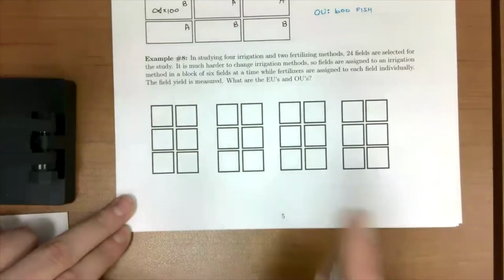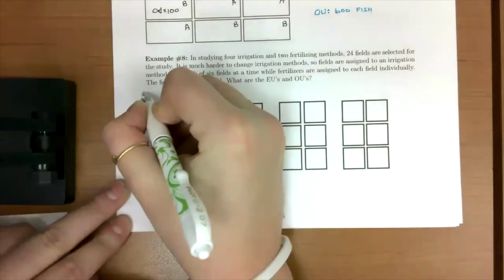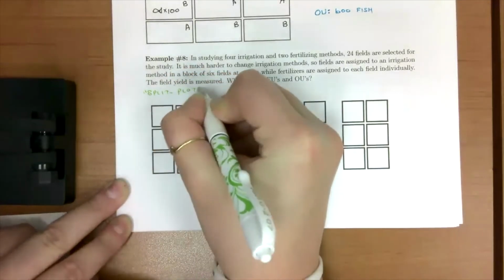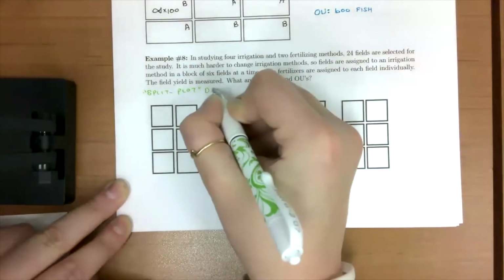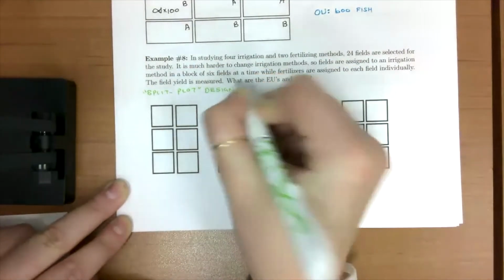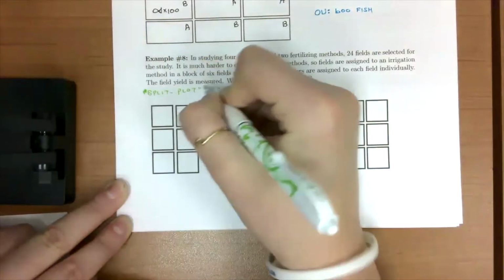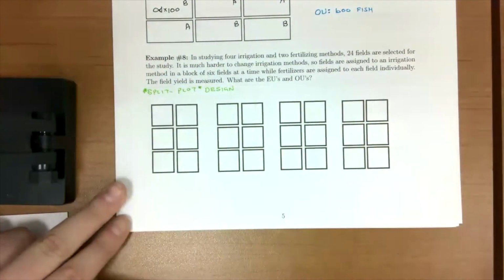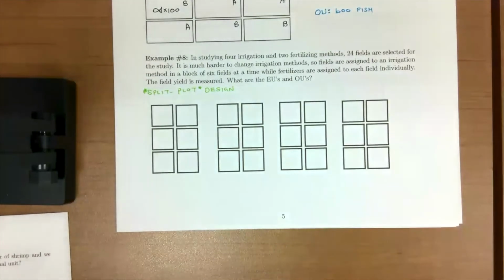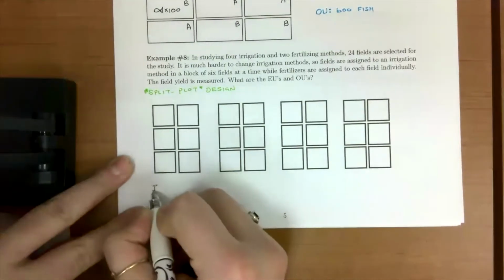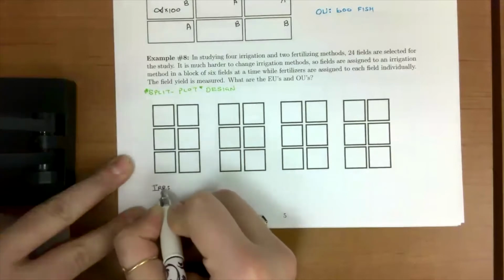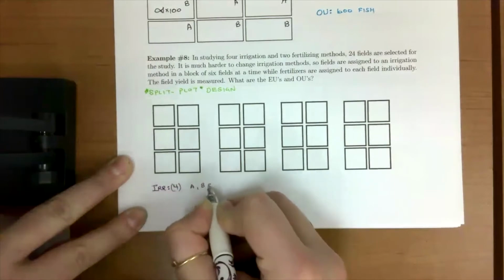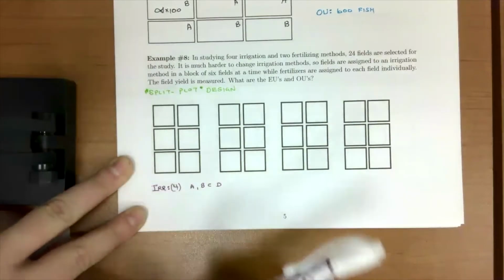So in this example, this is actually what we're going to call a split plot design. I really don't know why I just put those in quotes. I'm not going to lie. Probably shouldn't have quotes because there's nothing quotey about this. A split plot design. So let's talk about how we're going to set this up. So we have our irrigation methods, and we have 4 of these, and we're going to label them A, B, C, D. Okay?